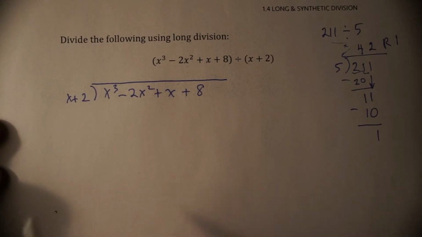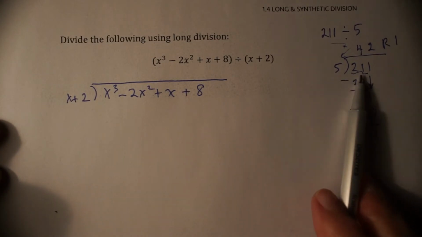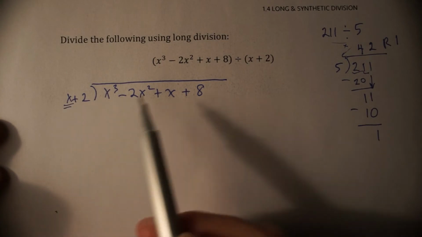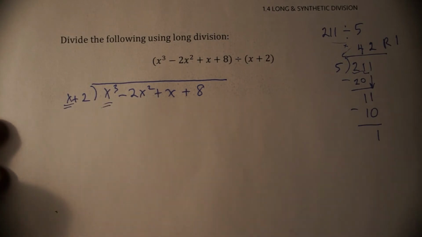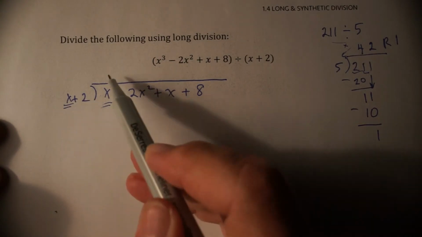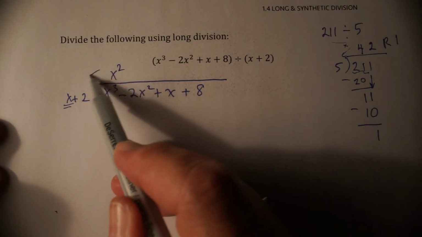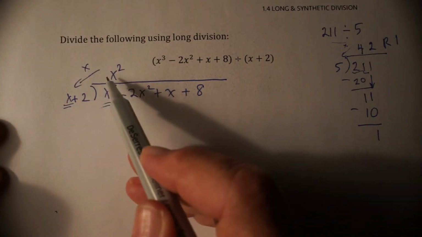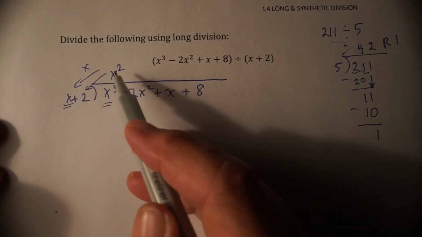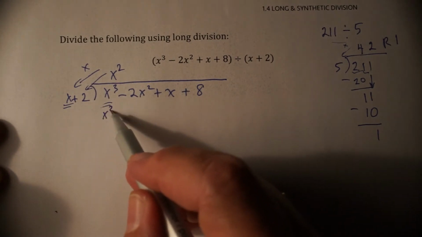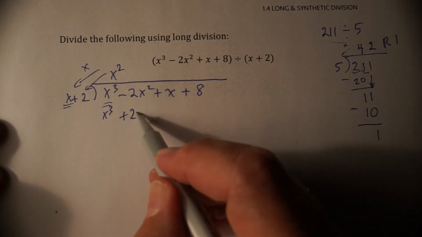And I'm going to start by, 5 went into 21, I'm going to take my x and see how many times it would go. What do I have to multiply x by to get x cubed exactly? Well, x squared. So I'm going to put x squared up here. And then, like before, I'm going to multiply x squared not only by the x, but also by the 2. So it's going to be x cubed plus 2x squared.